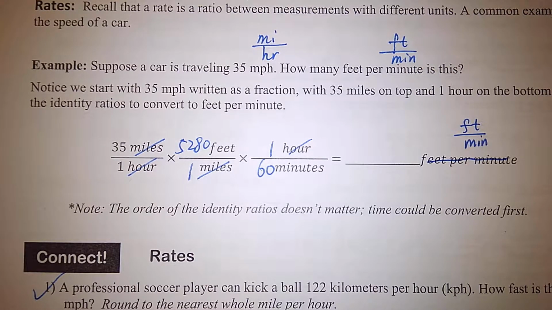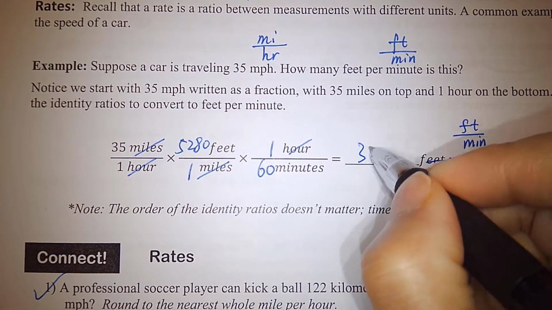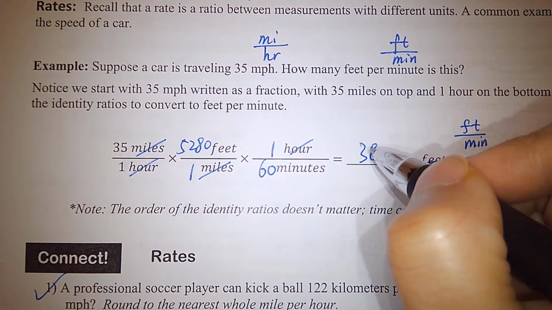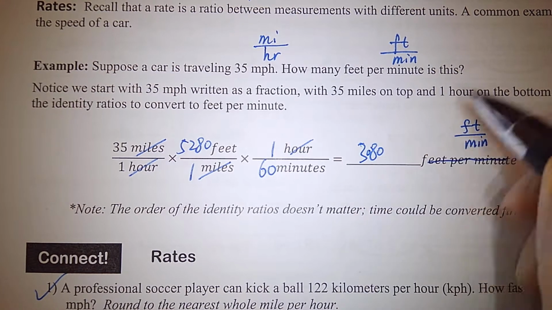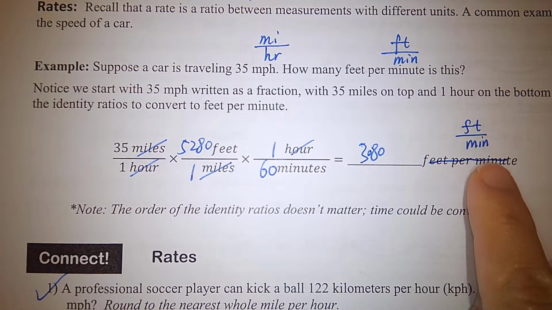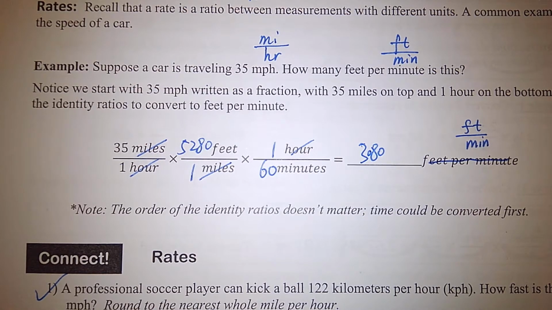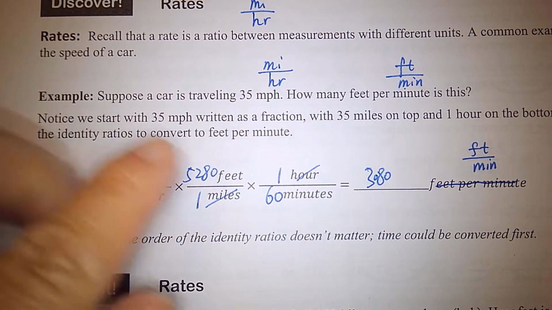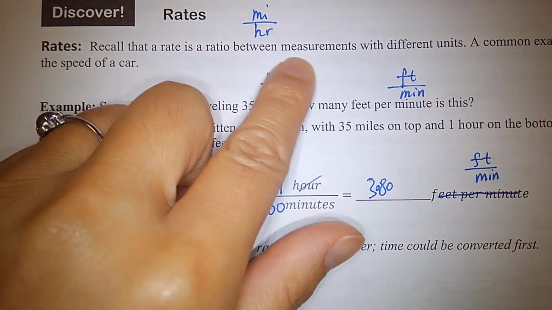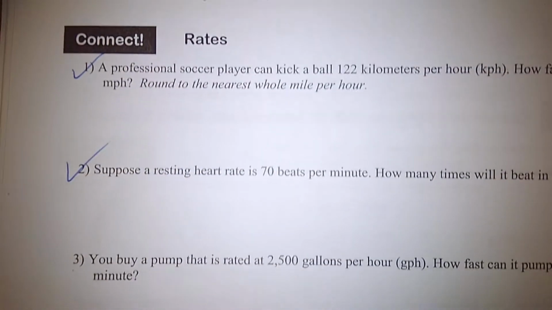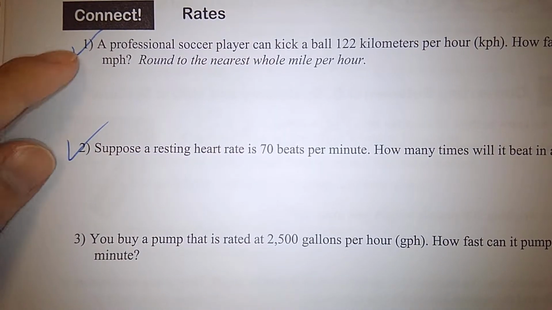What do you get? 3,080 feet per minute. Everybody get the same answer? Okay, so this is the example. We see we're converting from one complex unit to another complex unit. Just now I assigned you to try questions 1 and 2. Yes, you can try them.